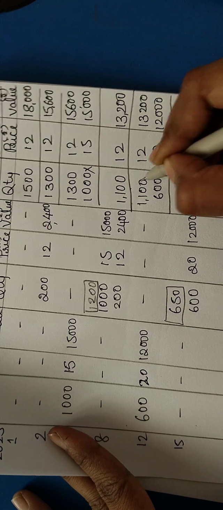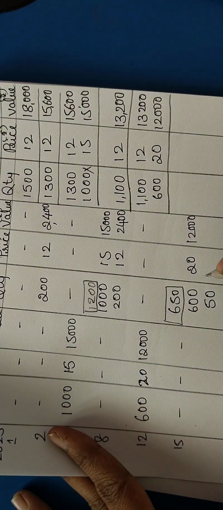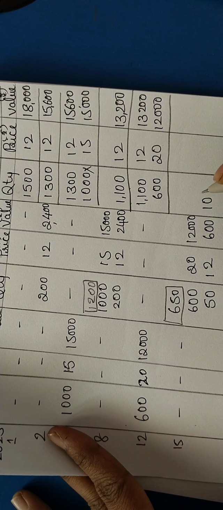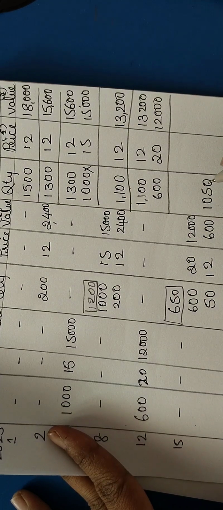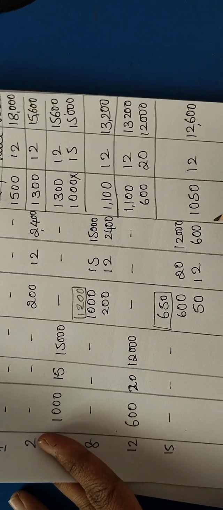The remaining balance is 50. We are issuing from 1,100. 50 into 12, 600. Out of 1,100 issued 50, the balance was 1,050. 1,050 into 12 is 12,600. Okay.